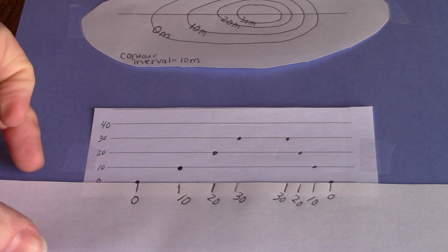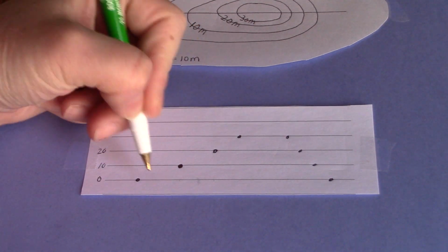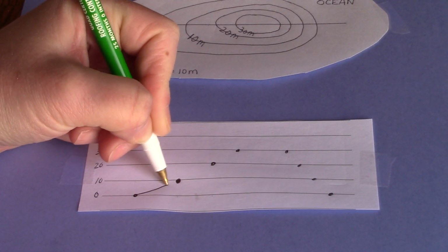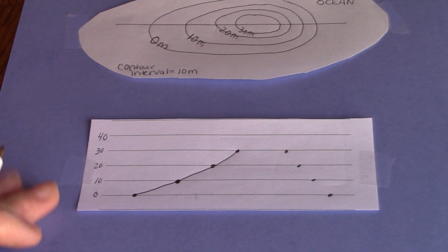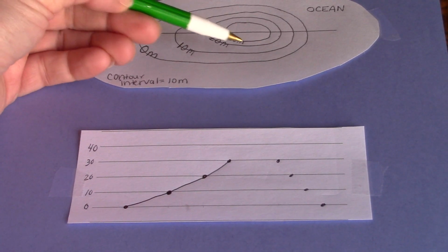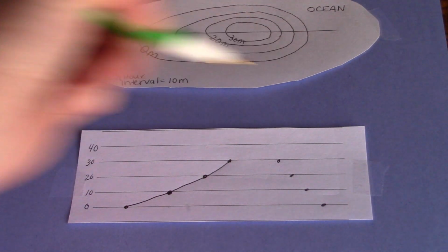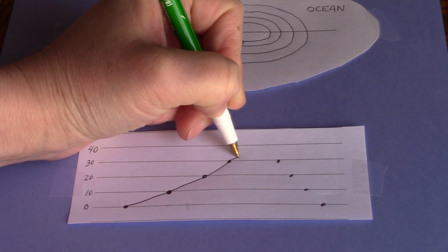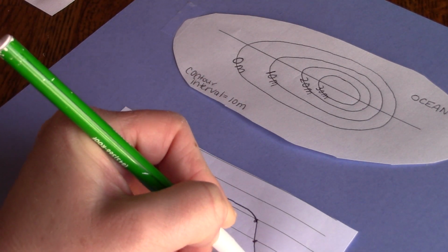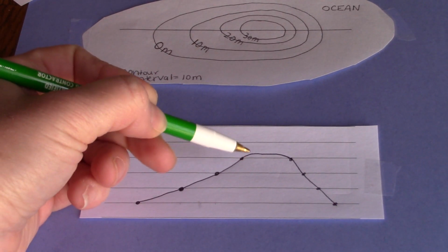So now this is a side view of the land, and I'm going to connect the dots with a smooth line. Now when I get to the top of this hill here, it's not just all of a sudden flat because there's no contour lines. It actually is going to curve up a little bit. So curve it up a little bit. You can curve it up a little bit more if you wish.